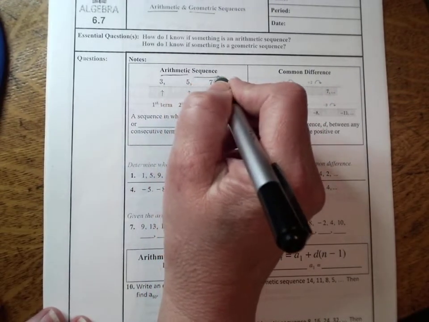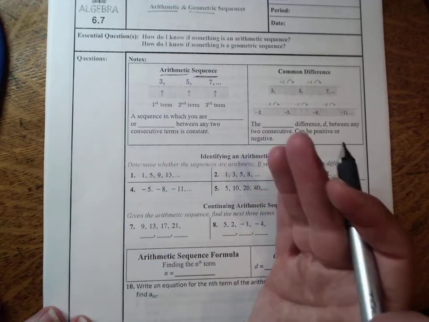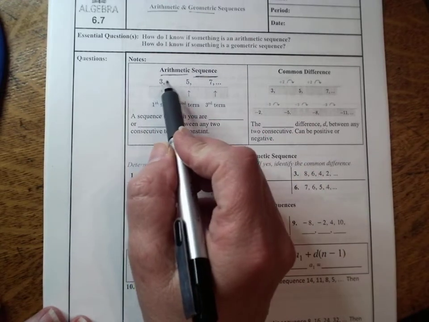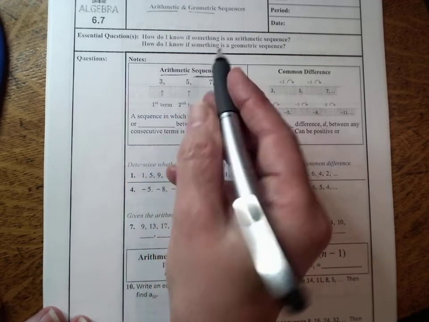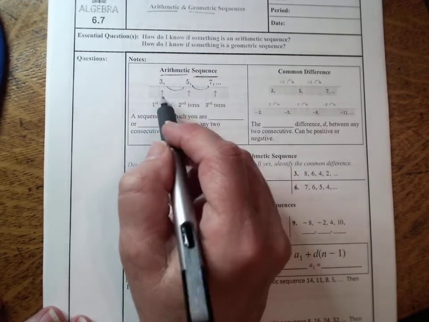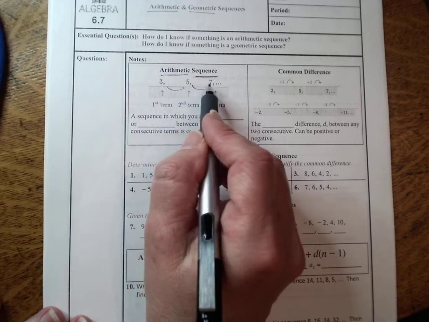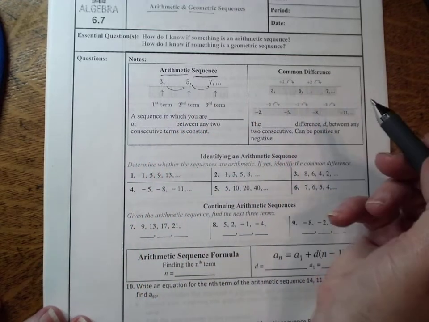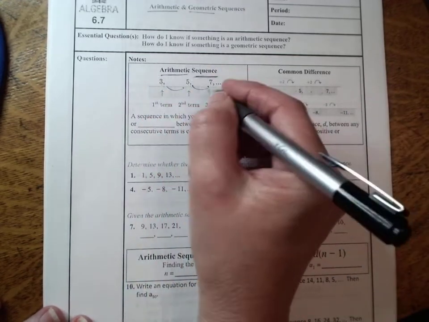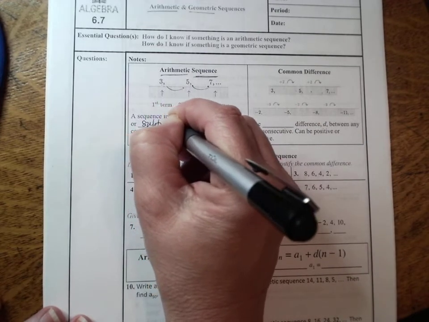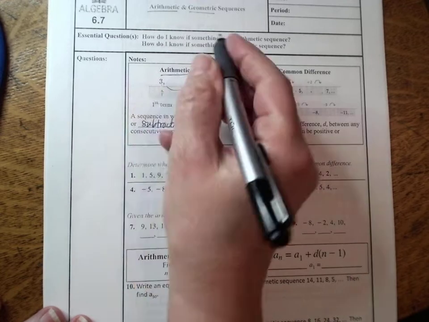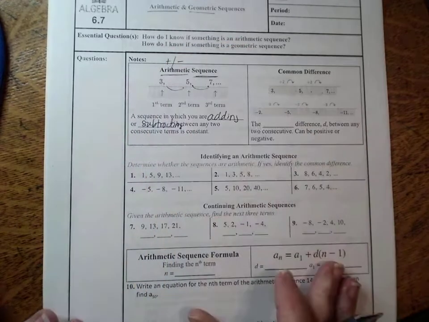So a sequence is a pattern or an order. So when we have the numbers 3, 5, 7, here's our first term, here's our second, here's our third. What's happening to get from the first to the second, from the second to the third? Well, it's adding 2 each time. So with the arithmetic sequence, this is when you're adding or subtracting to get to the next numbers. Okay, so arithmetic is adding or subtracting.